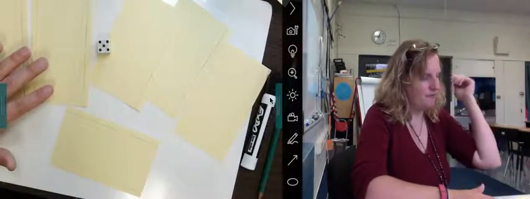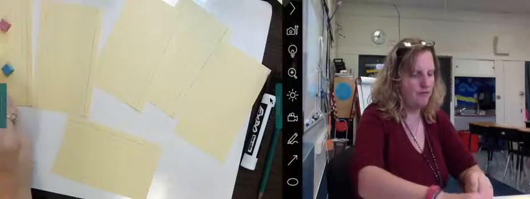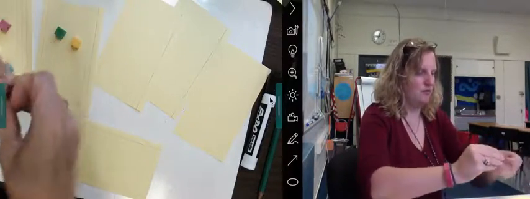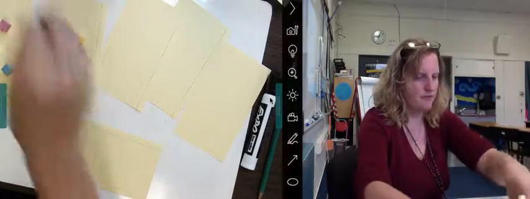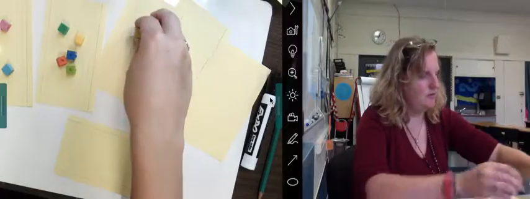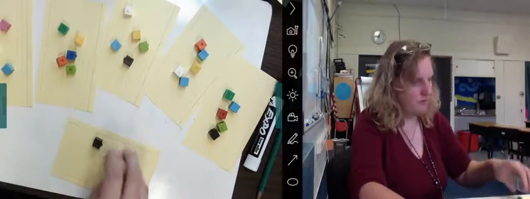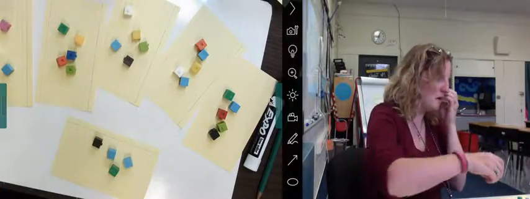6 nests. I'm going to roll it again. This tells me how many eggs go in each nest. 1, 2, 3, 4, 5. So 5 in each nest. 1, 2, 3, 4, 5. 1, 2, 3, 4, 5. 1, 2, 3, 4, 5. 1, 2, 3, 4, 5. 1, 2, 3, 4, and 5.